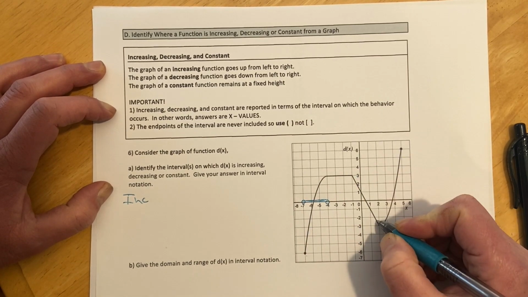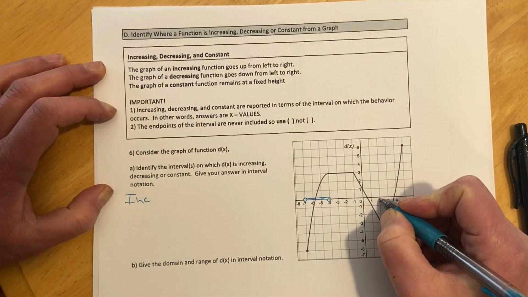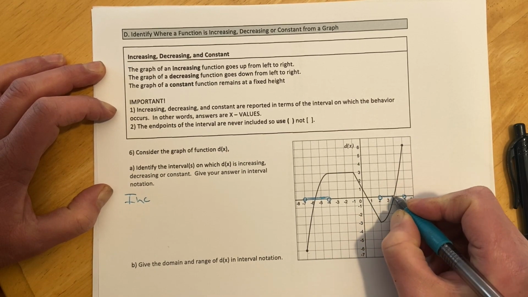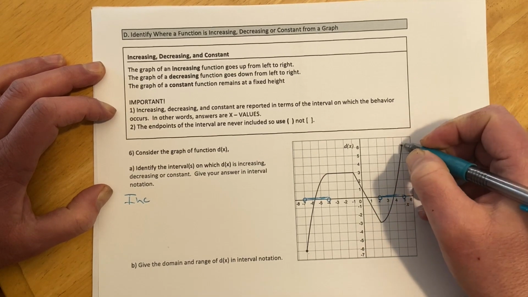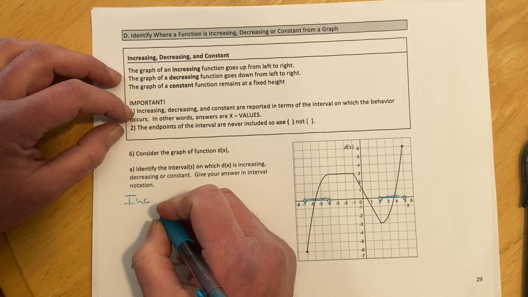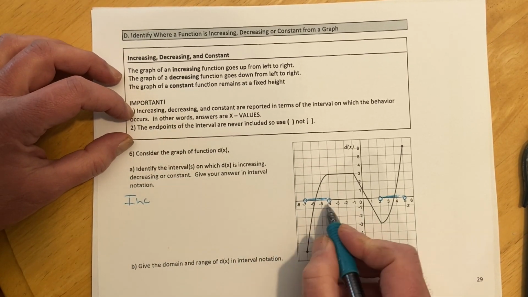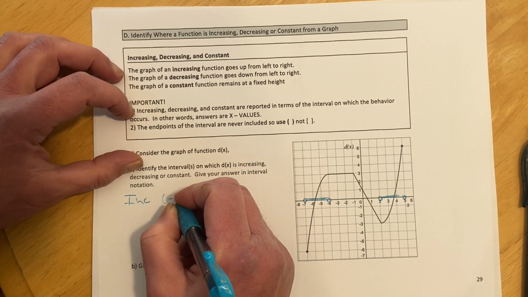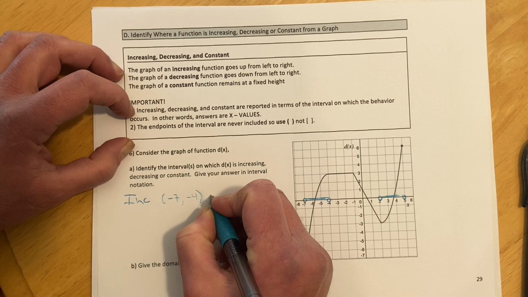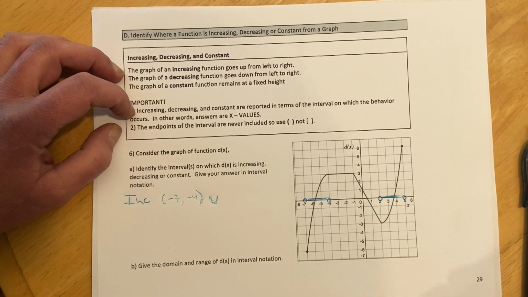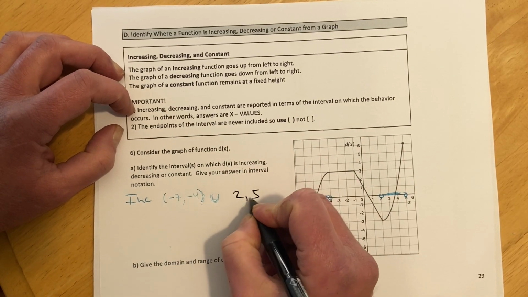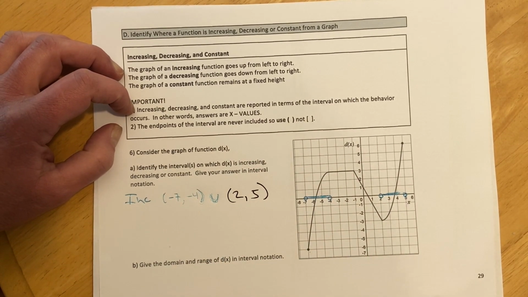And then it also looks like it bottoms out here, but then is getting bigger from there on out. So it's also going to be on this interval. Again, we're not saying it's going from -3 up to 6. We're saying on the interval 2 to 5, it's getting bigger. So over here, I would write that as -7 to -4, and then union 2 to 5. That's the rest of the blue one.